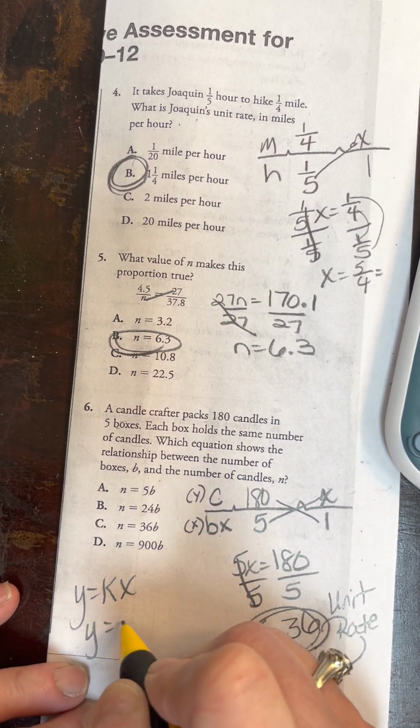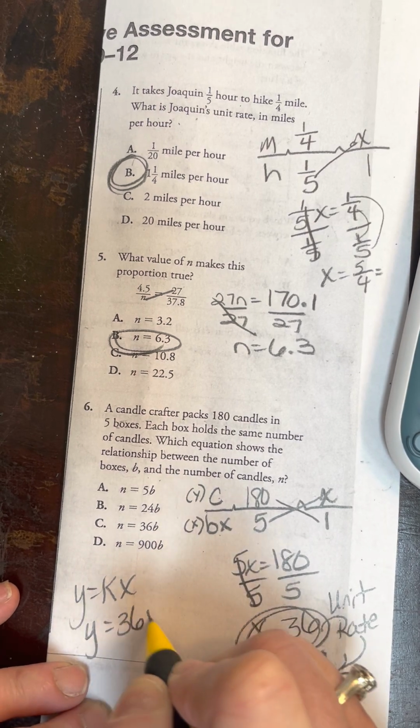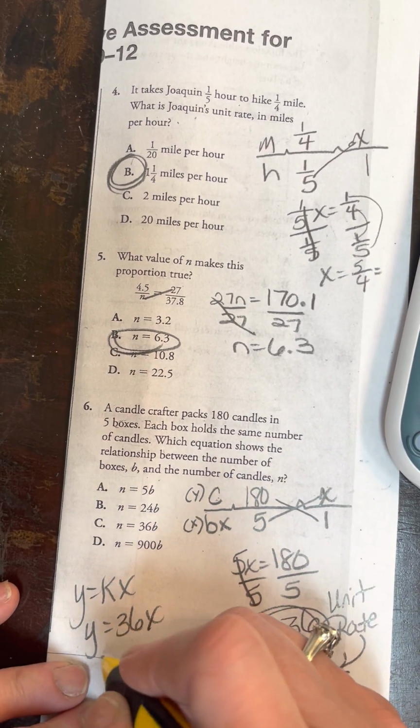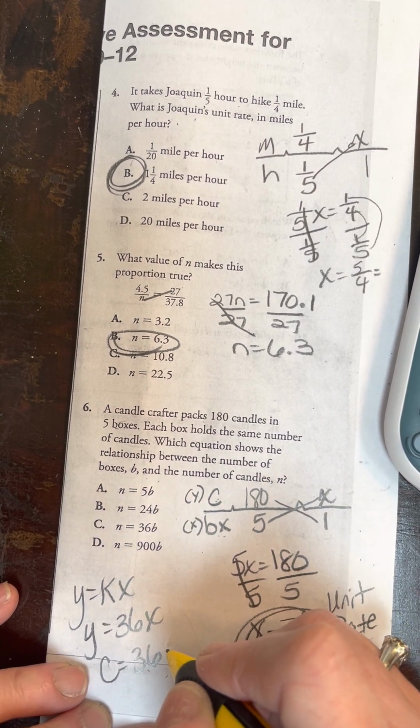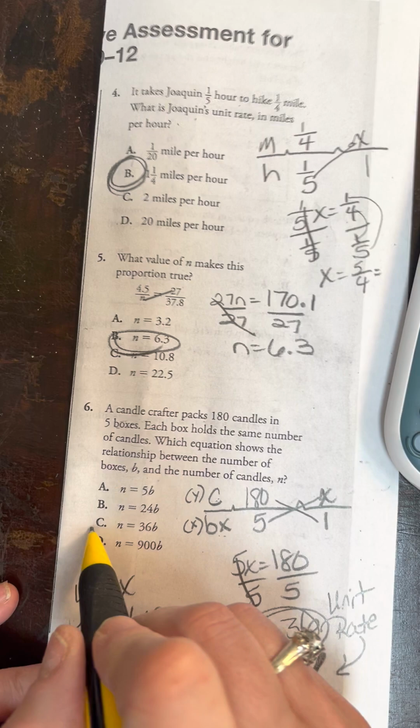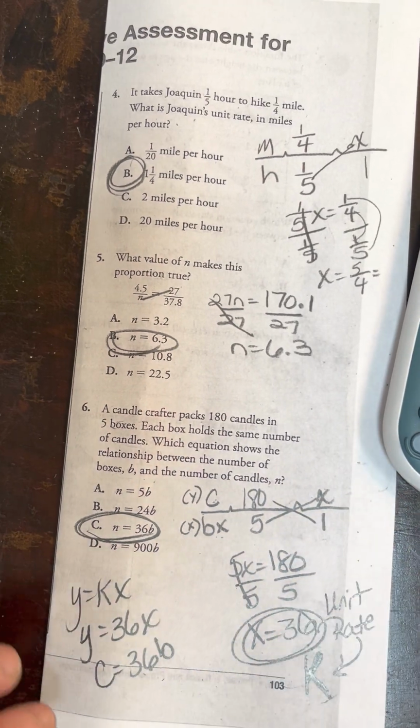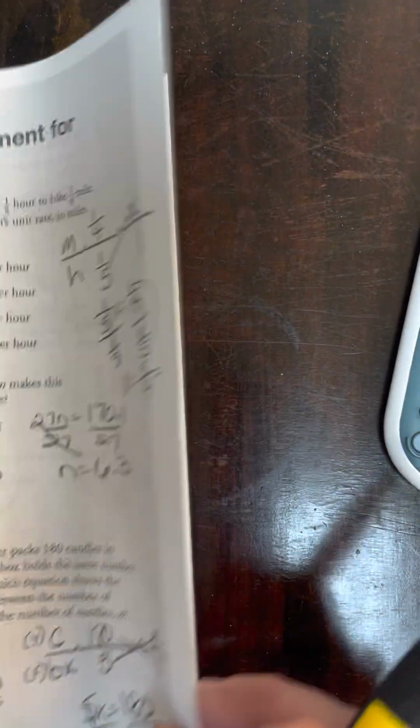So Y equals 36x. We said that C was Y, so that's C equals 36x, or B or N, whatever variable it was that they used. All right.